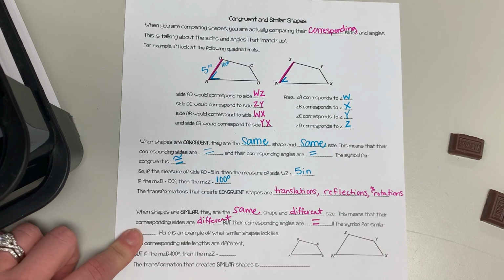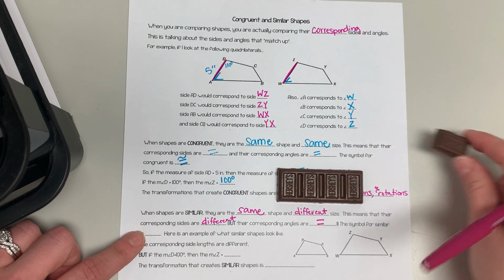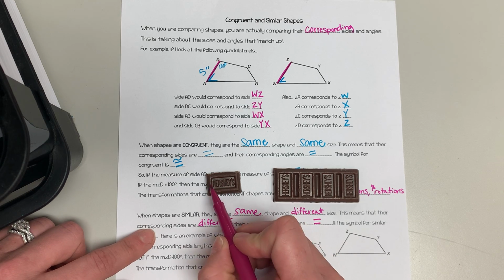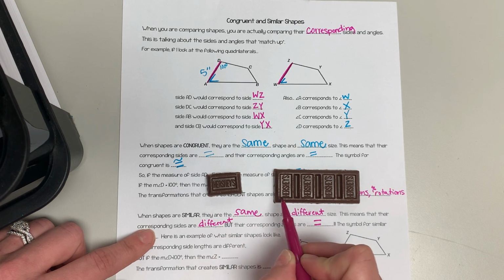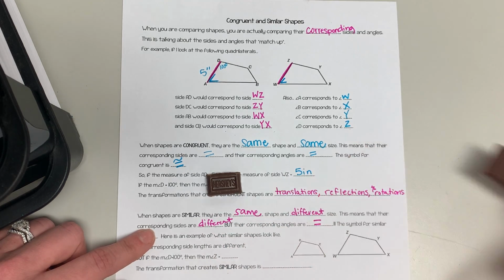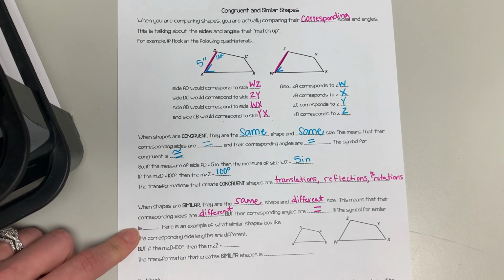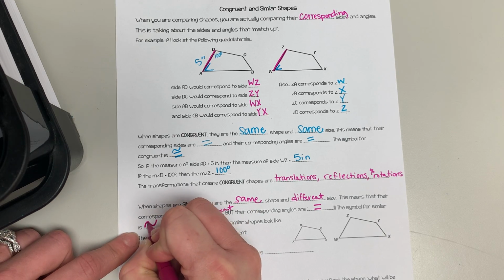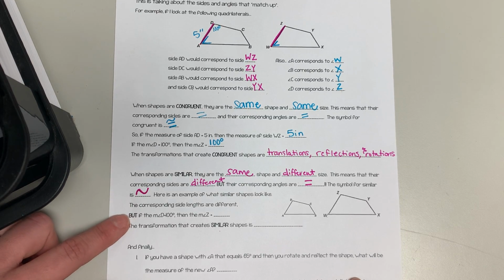Angle measures never change. Angle measures are always going to stay the same, because look at this Hershey bar to this Hershey bar. Even though they're different sizes, they're similar. This is 90 degrees. This is 90 degrees. So angle measures don't change, but look at the sides. The sides can change. Angles will not change, sides will. The symbol for similar is just a squiggle because they're not equal. It's just the squiggle.